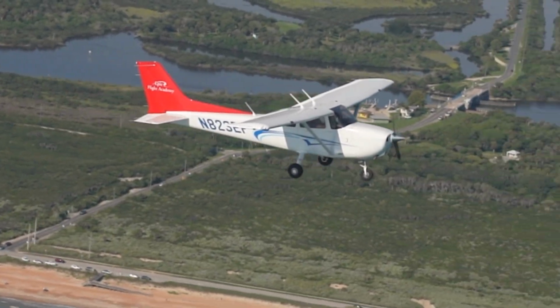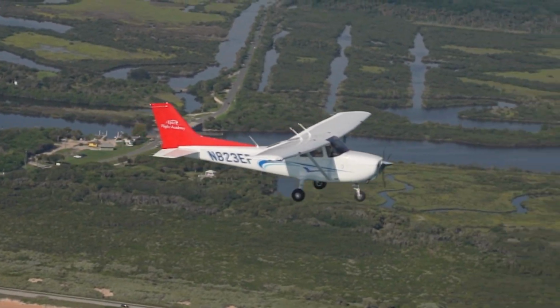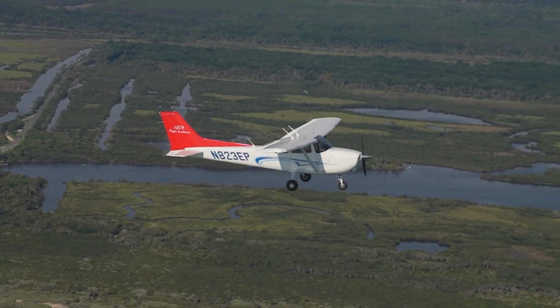Today, we'll be going over density altitude, what it is, how to calculate it, and why it's so important for pilots to understand.